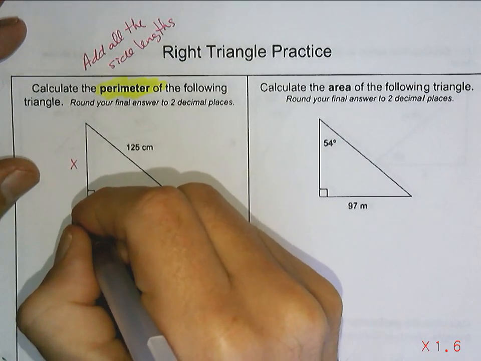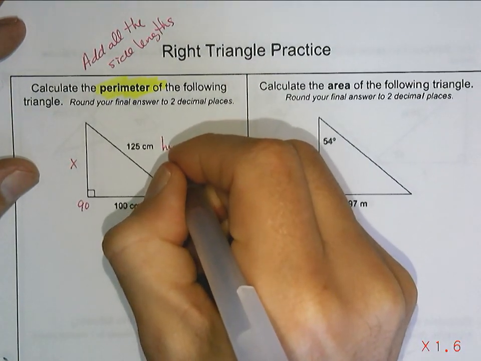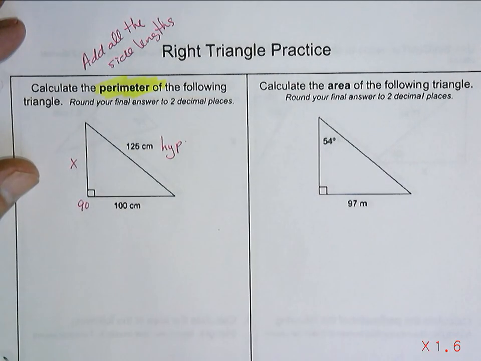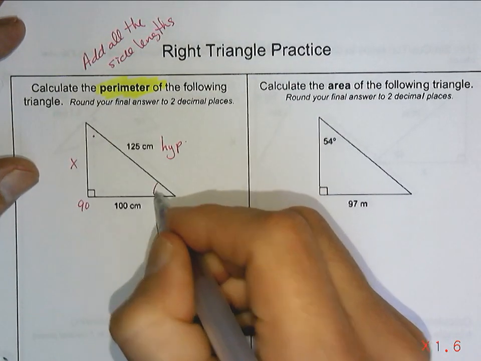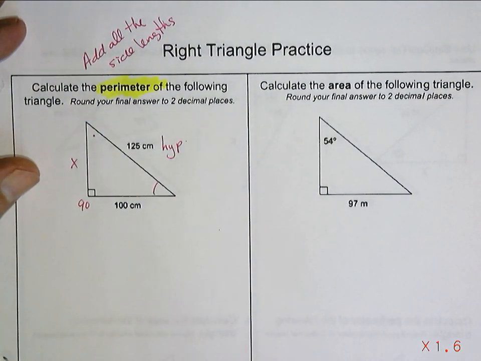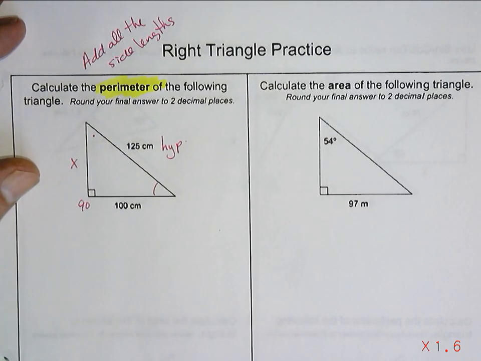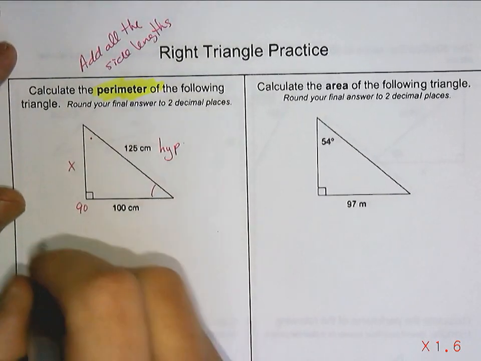Notice this is my 90, which makes this my hypotenuse. But I don't have another angle. Nowhere does it tell me what those angles are. So I'm not going to be able to use sine, cosine, or tangent. I'm going to have to use something else. And that something else is going to be the Pythagorean Theorem. Yeah, so we've got to go back and use Pythagorean Theorem.